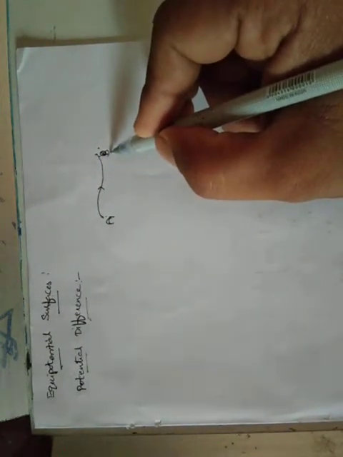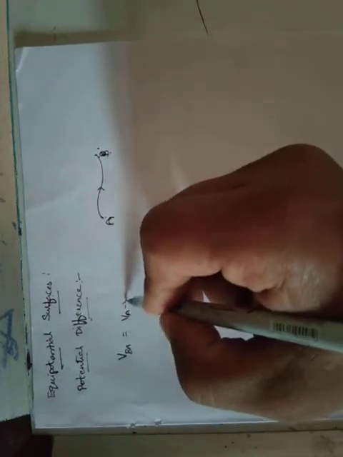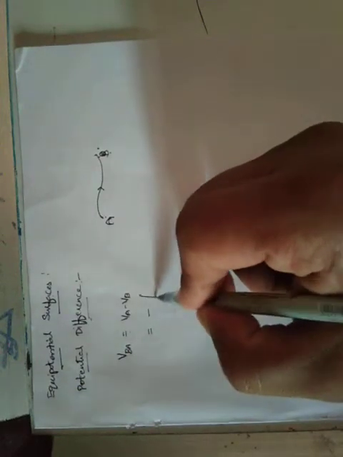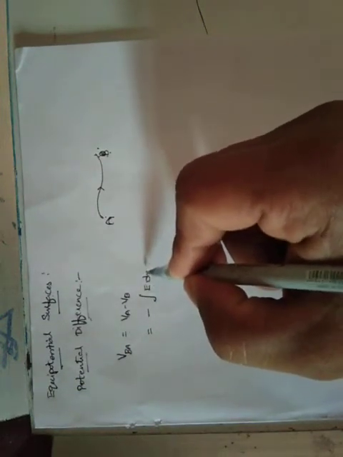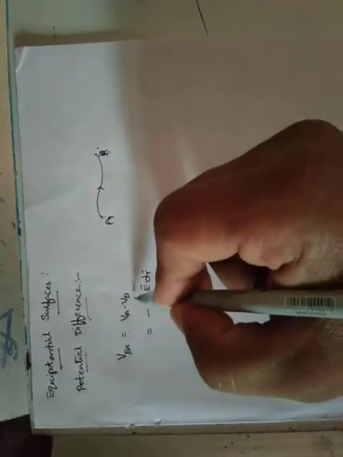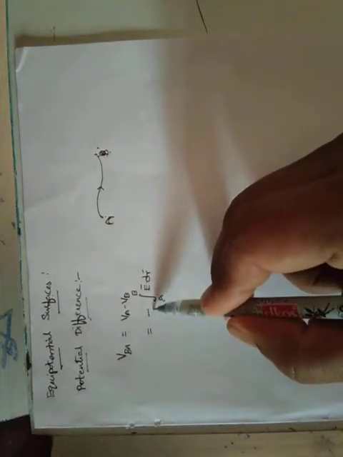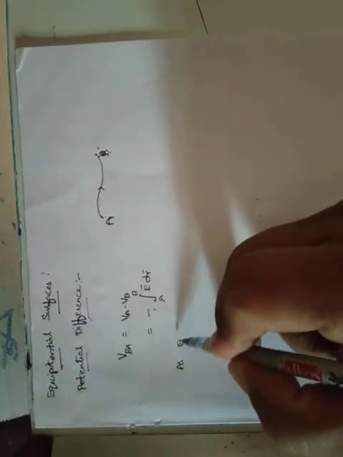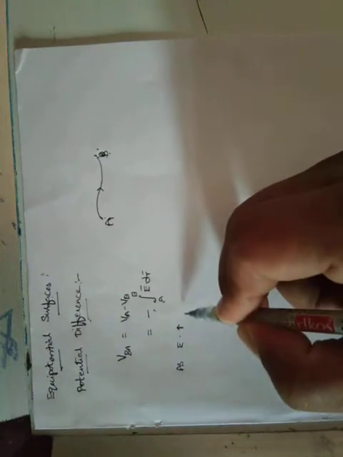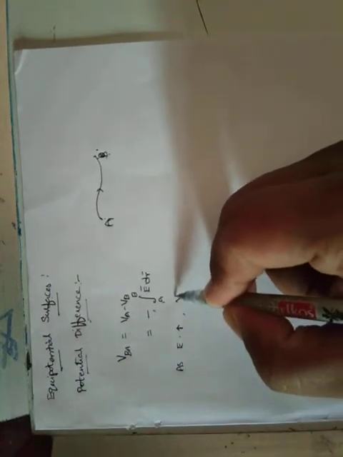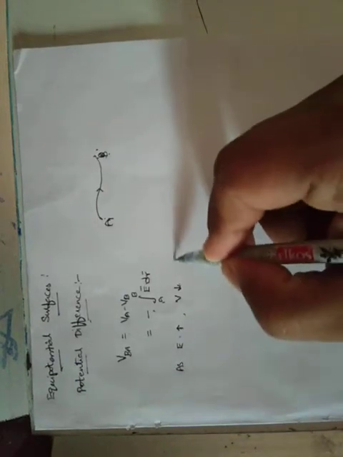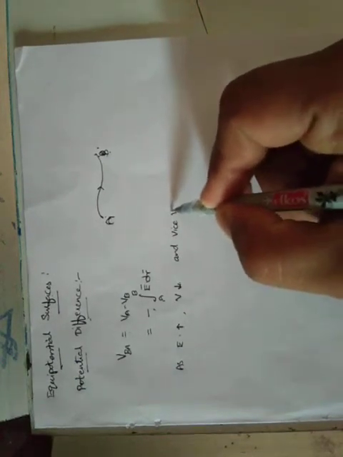Mathematically, the potential difference between A and B is VA minus VB, which equals minus the integral of E bar dot dr bar from A to B. Here the negative sign indicates that in the direction in which the electric field intensity increases, the potential decreases, and vice versa.